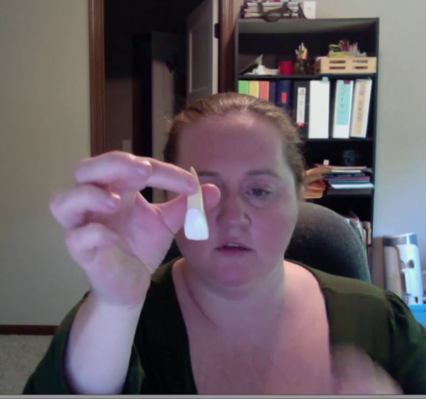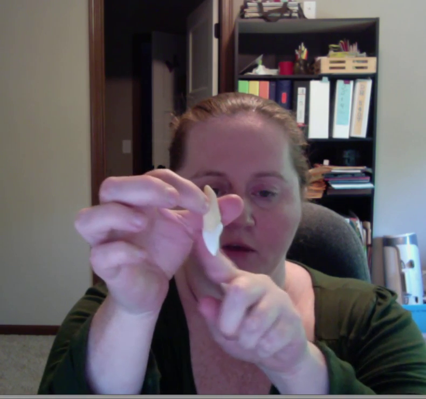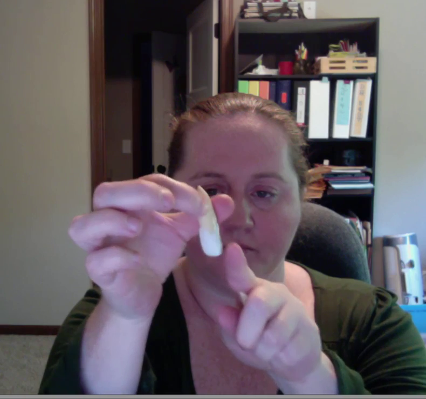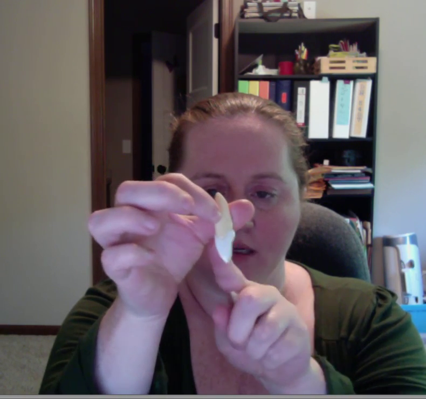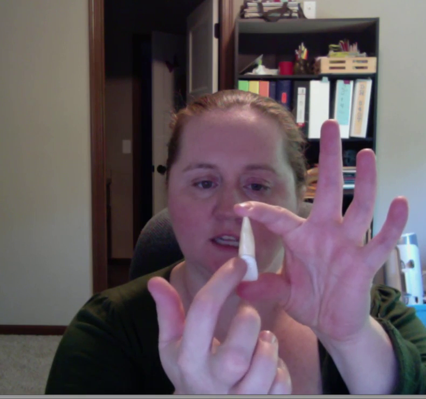So the maxillary central, again, is wider mesiodistally than it is labiolingually. Wider this way than it is this way. Its crown to root ratio is about 1 to 1. The CEJ on the facial tips just slightly to the distal there. Just ever so slightly. The root is conical shaped with a blunted end.